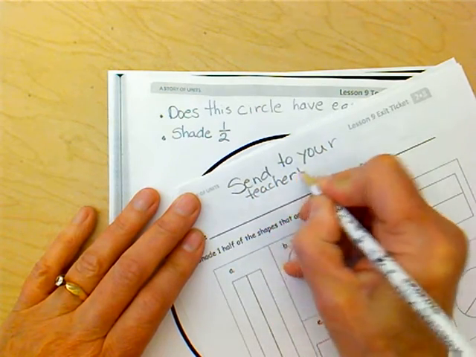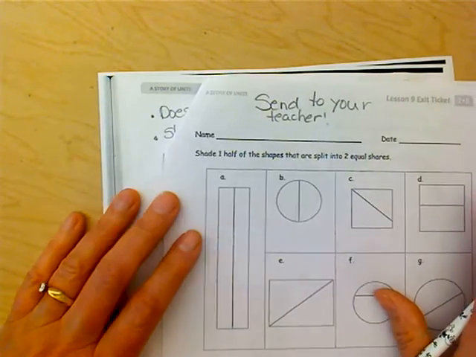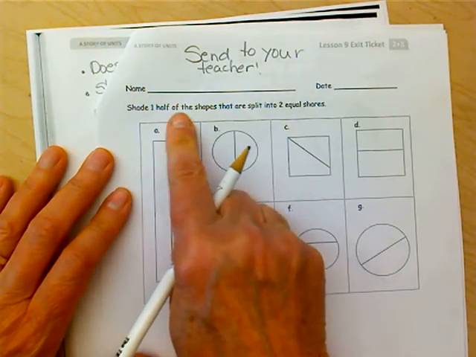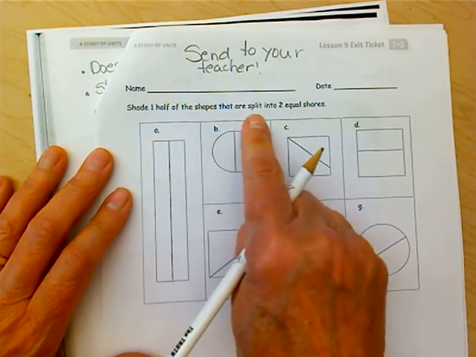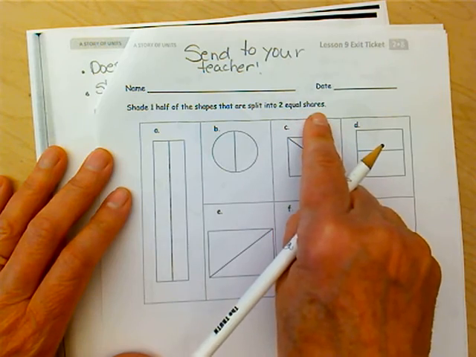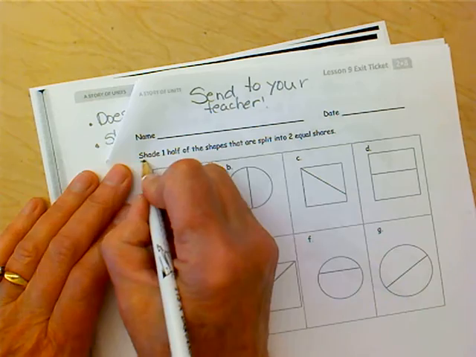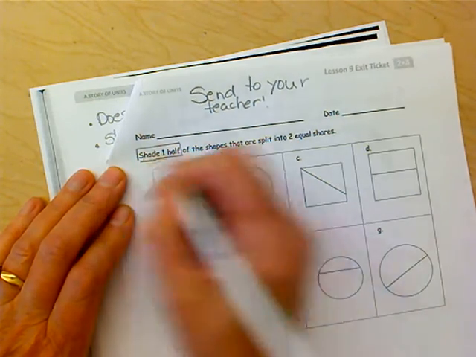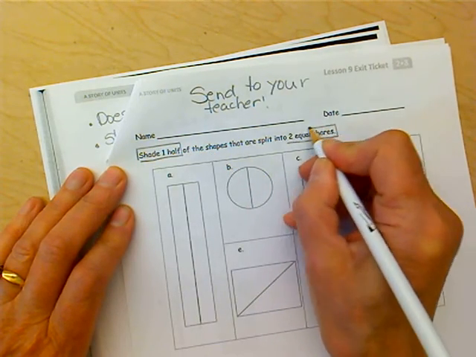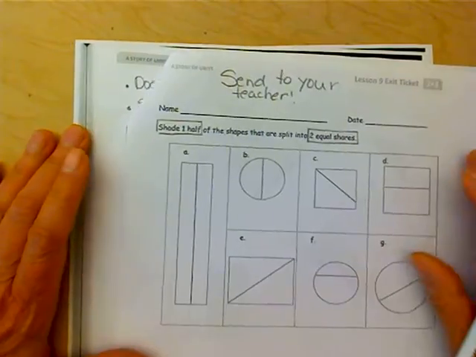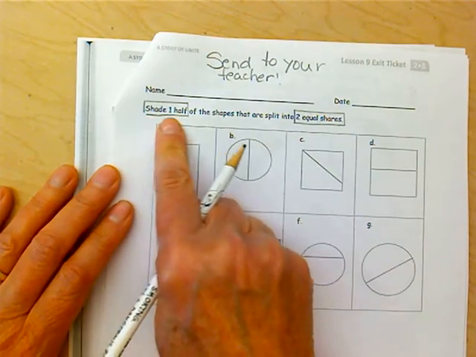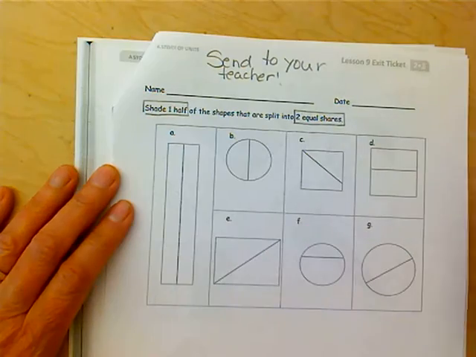So you're sending that exit ticket to your teacher. You're going to shade half of the shapes that are split into 2 equal shares. They have to show 2 equal shares, or you should not be shading. So shade half of the shapes that are split into 2 equal shares.